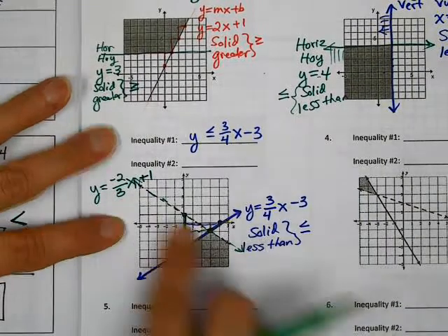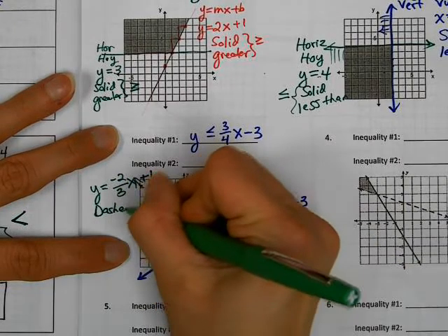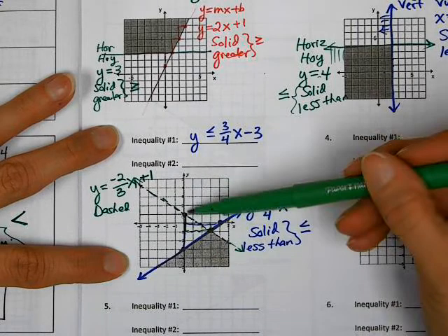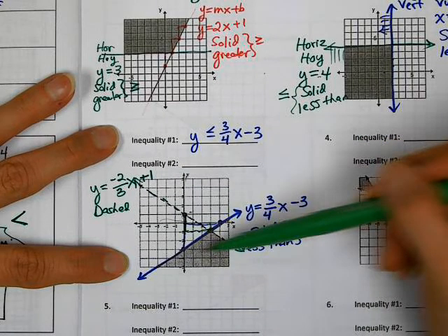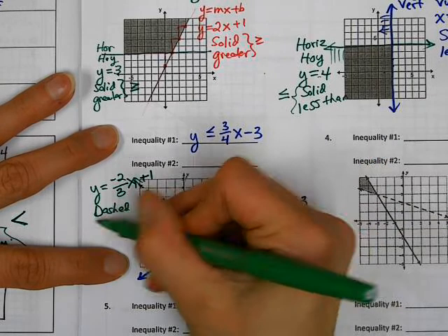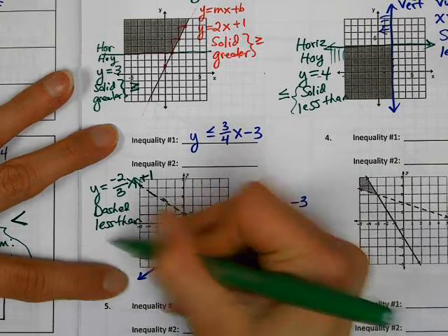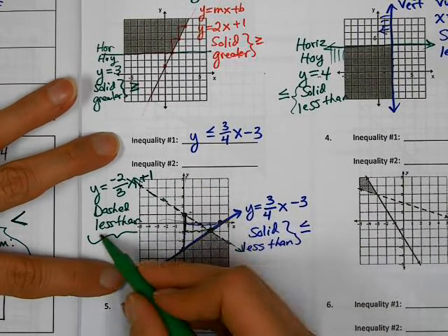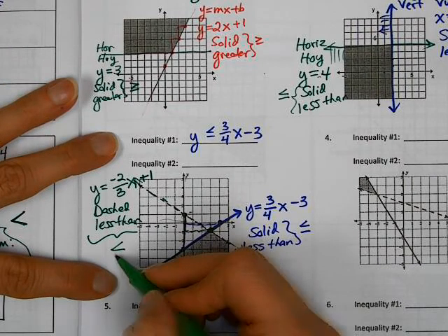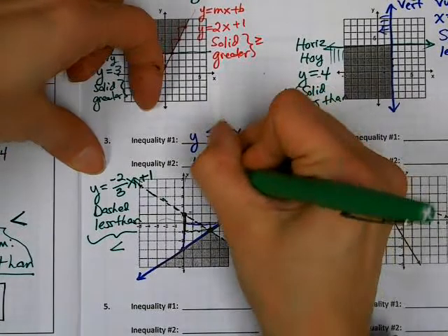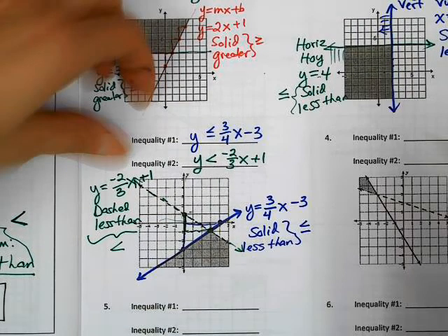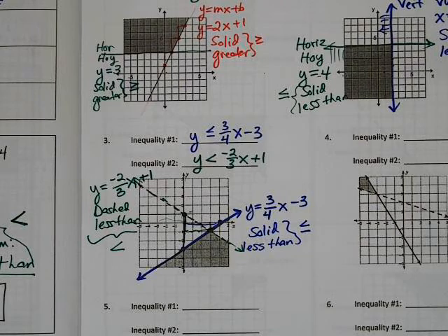Okay, it was a dashed line. And does it look like they shaded above the line or below the line? Here's the shaded region. That shaded region is below the line. Okay, so that would be less than. So how are we going to do dashed less than? I know I have to use the less than sign. Does it get an equal sign? No, it doesn't. Okay, so our equation is y is less than -2/3 x plus 1.